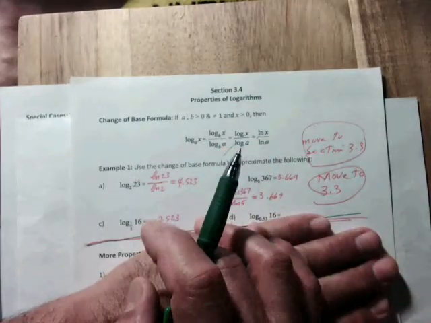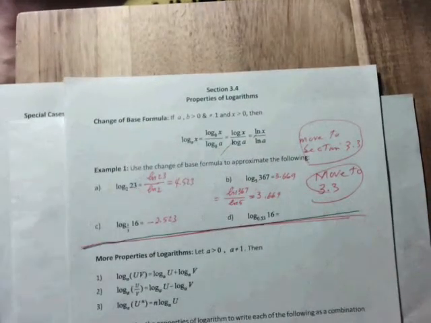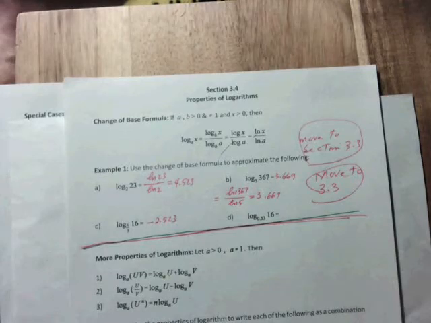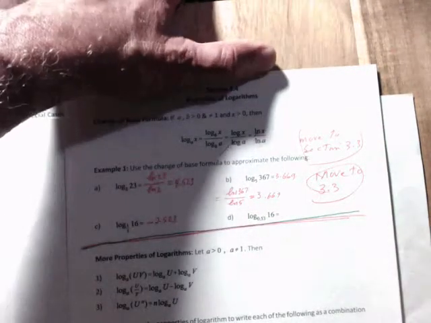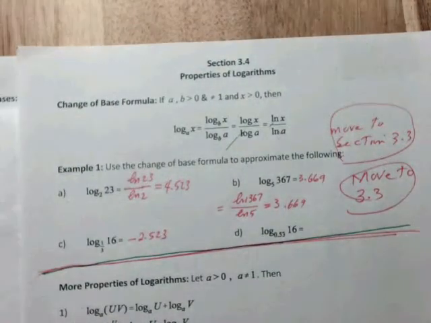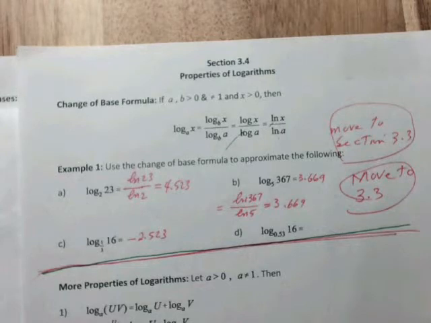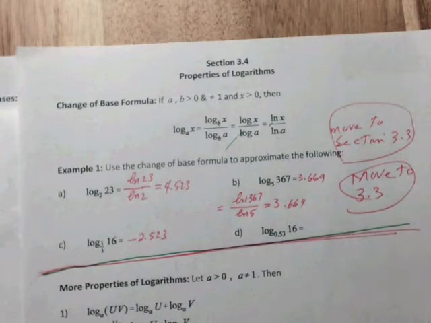This is the formula here, which helps you to do any base other than e or 10 if you don't have that feature in your calculator. Okay. So what does it say? Basically it says the following.